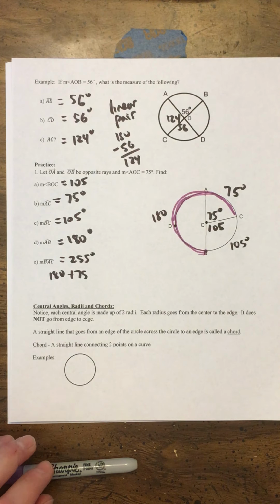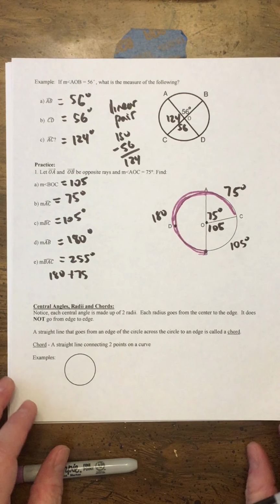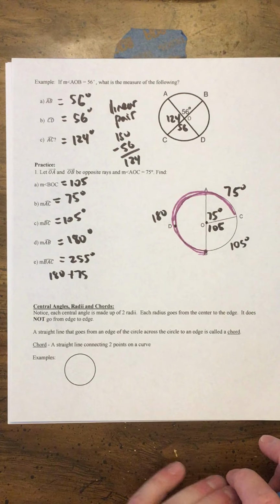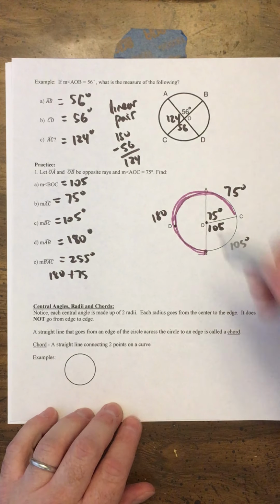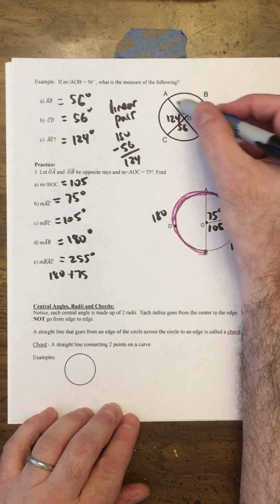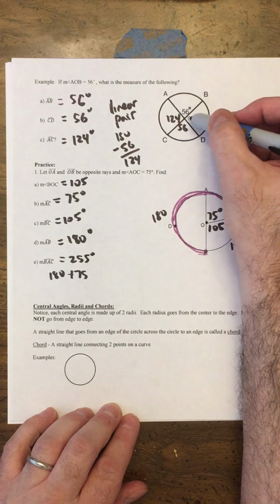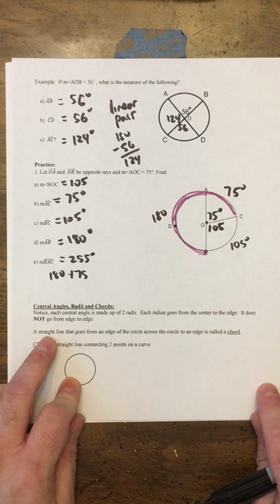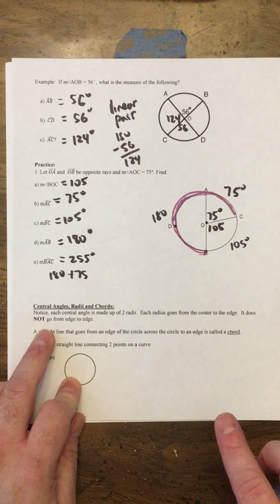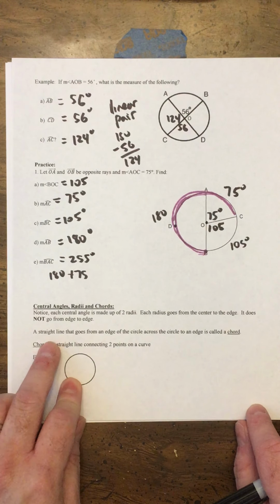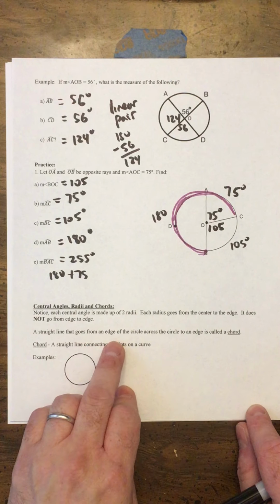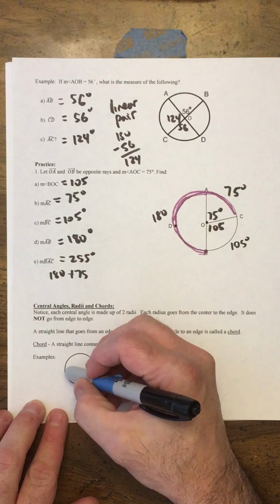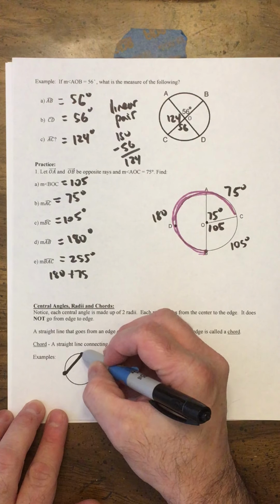Okay. So now, a couple of new things. Central angles, radii, and chords. Notice each central angle is made up of 2 radii. So like AO and BO make up a central angle. Each radius goes from the center to the edge. It does not go from edge to edge. A straight line that goes from an edge of a circle across the circle is called a chord. So here is an example of a chord.